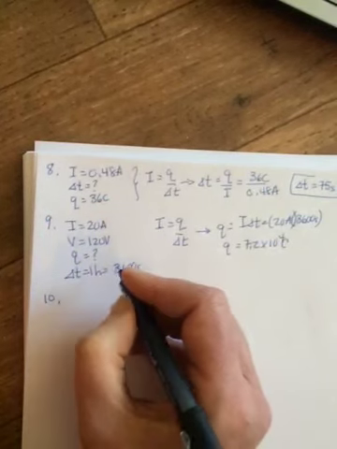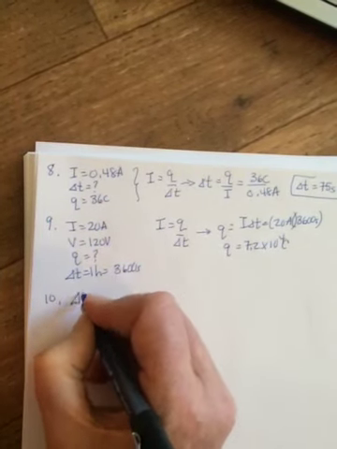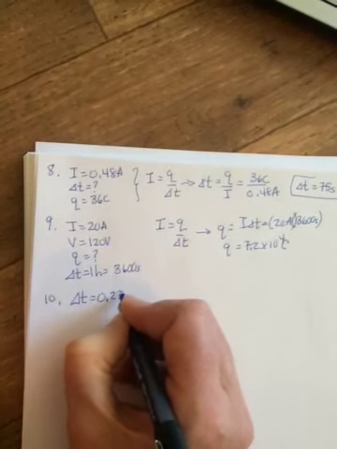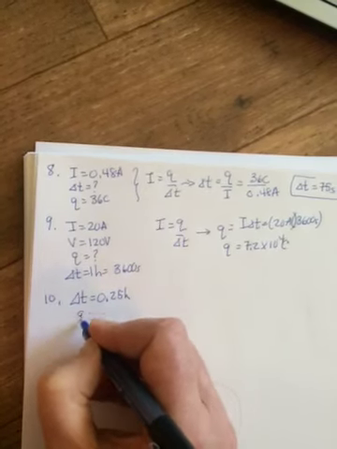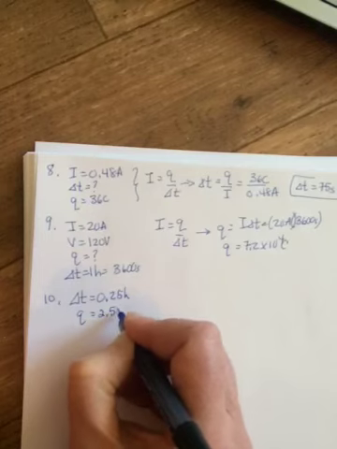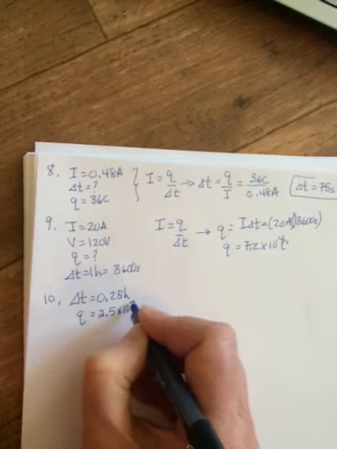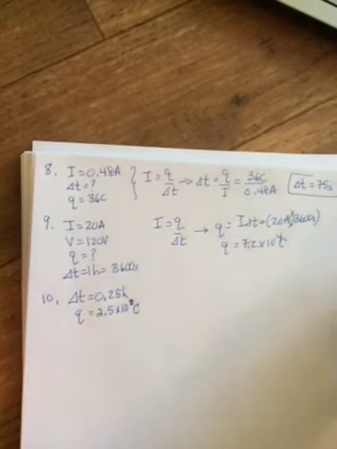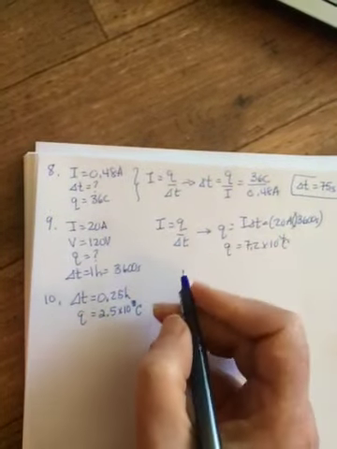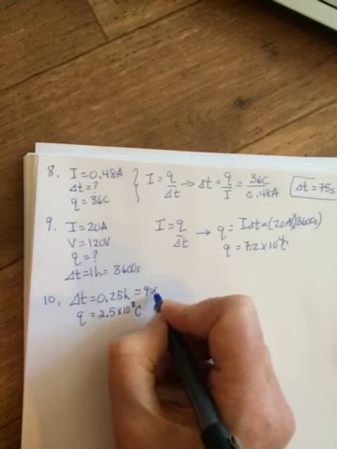So, number 10, cell phone batteries recharge 0.25 of an hour, receiving a Q of 2.5 times 10 to the third coulombs, and it wants to know what's the current. 0.25 of an hour is going to be 900 seconds.